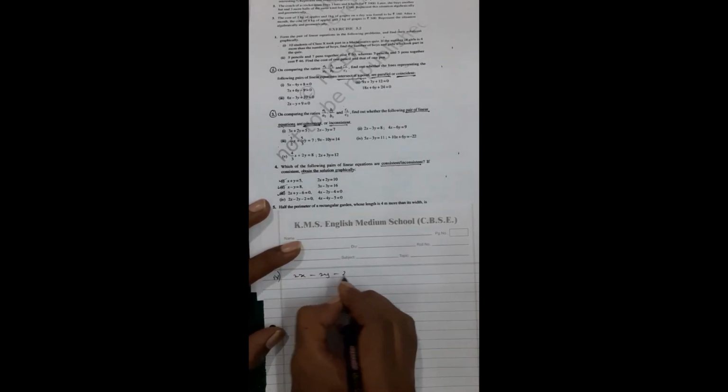In question number 4, what do we have? 2x minus 2y minus 2 is equal to 0. This is 2x minus 2y minus 2 is equal to 0, first equation. Second is 4x minus 4y minus 5 is equal to 0.